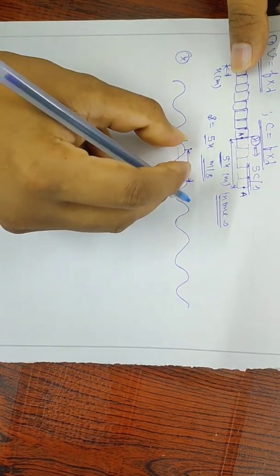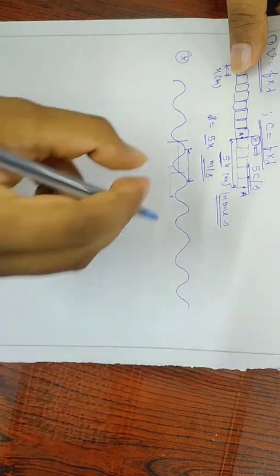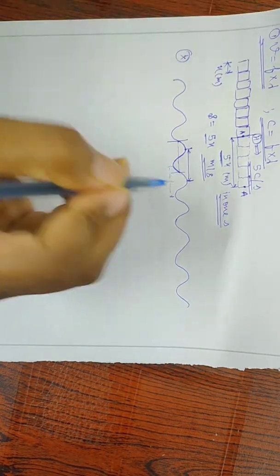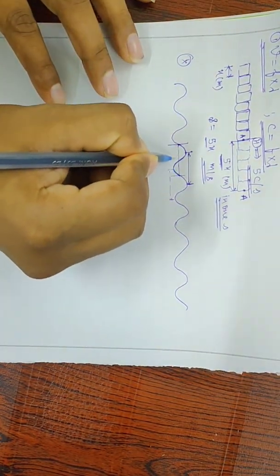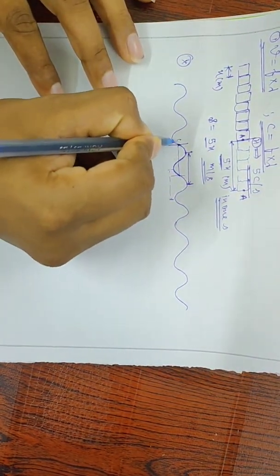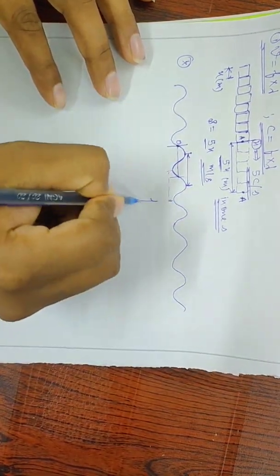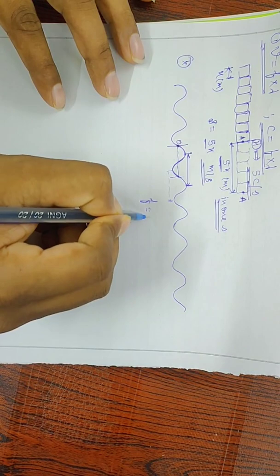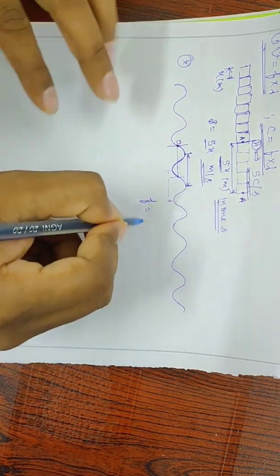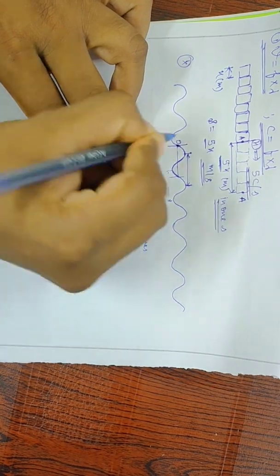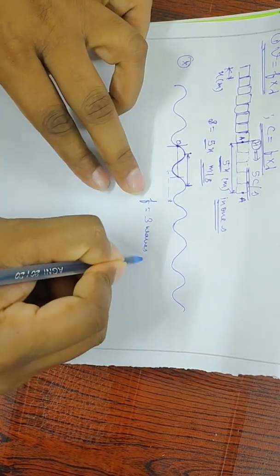You can see this is a repetitive unit of the wave. So you can say this is one wave for our understanding. So this length will also be lambda. Now let's say this is the origin from where the wave is passing through. To understand clearly, let's say 3 waves are passing through this point O every second.